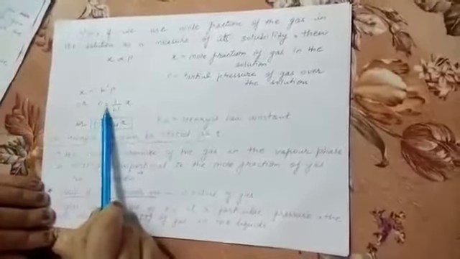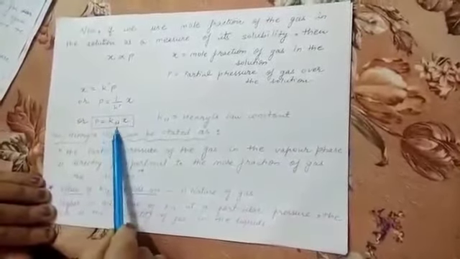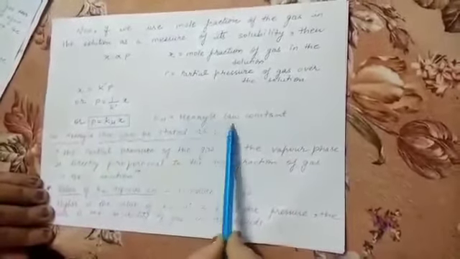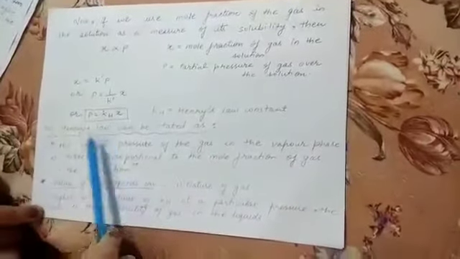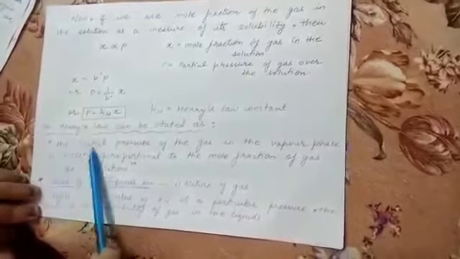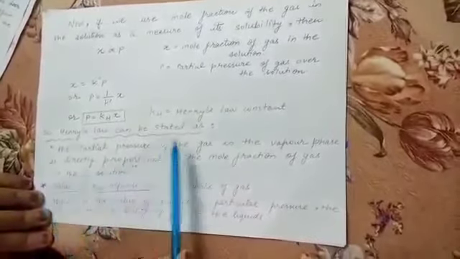Now, if you remove the proportionality sign, it will be X equals K' into P, where K' is a constant. So P is equal to 1 upon K' into X. Now 1 upon K' is replaced by another constant KH, which is known as Henry's law constant. So what can be the alternate statement for Henry's law? If the question comes in the board examination, state Henry's law, then you will write this statement: the partial pressure of the gas in the vapor phase, meaning the pressure of gas above the solution, is directly proportional to the mole fraction of gas in the solution.